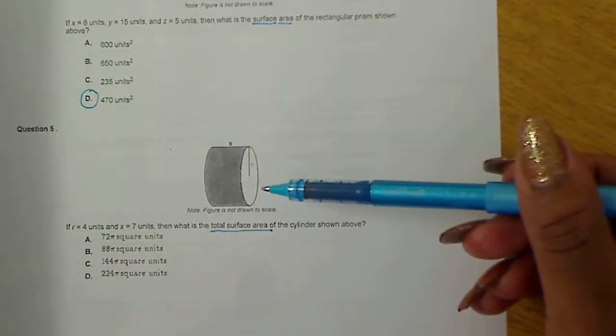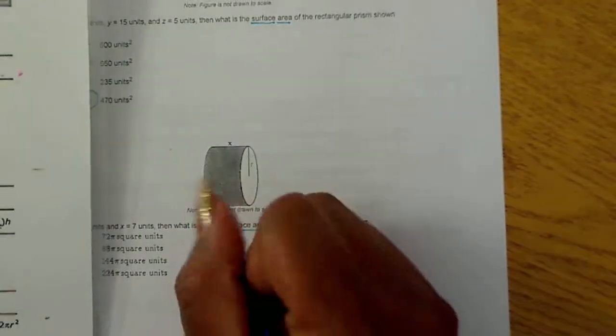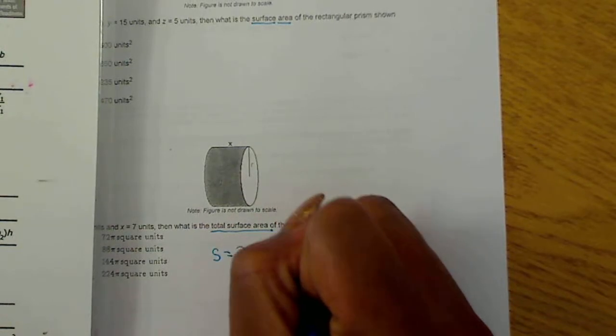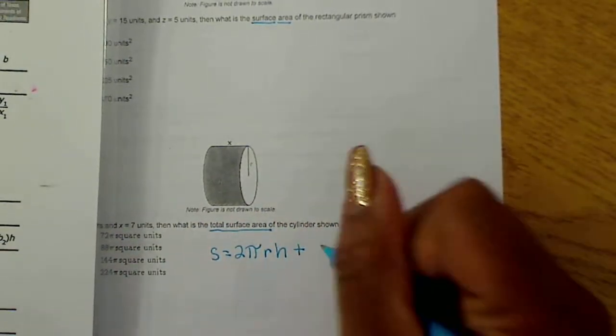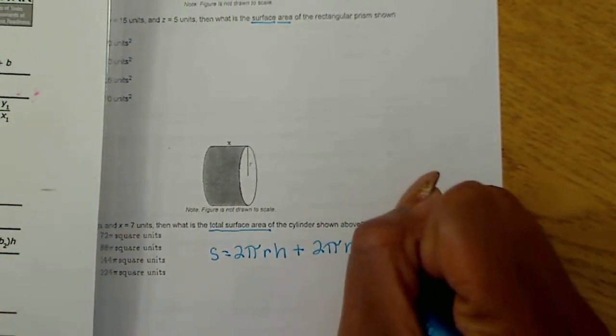Total. And since we have, is this a prism or a cylinder? Cylinder. So this would be the formula we use. Surface area equals 2 times pi times the radius times the height plus 2 times pi times the radius squared.